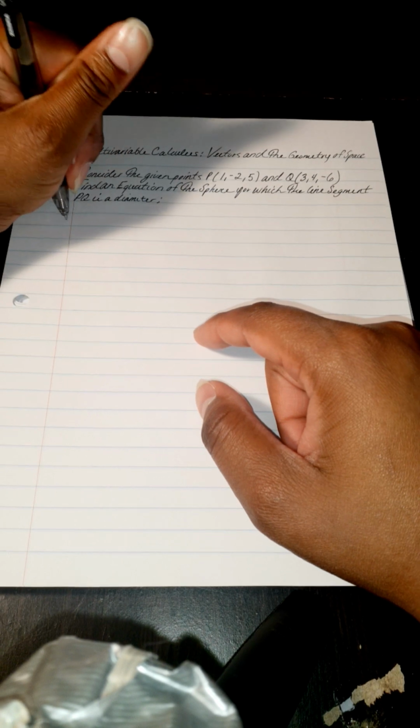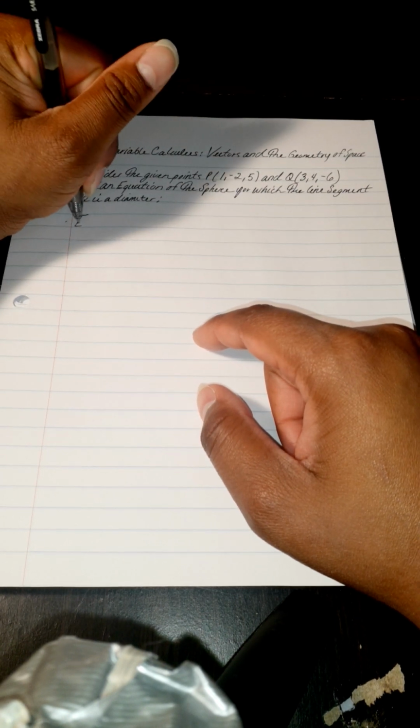So we're asked to consider the given points P and Q here. They want us to find an equation of the sphere for which the line segment PQ is a diameter. So the first thing is to write down the equation of the sphere.